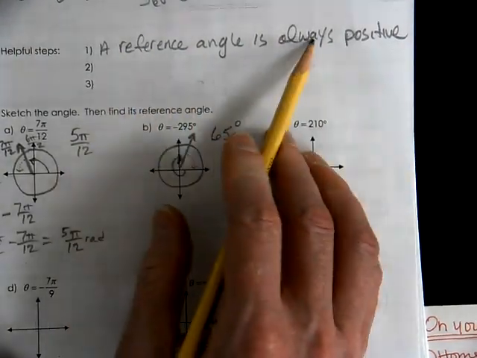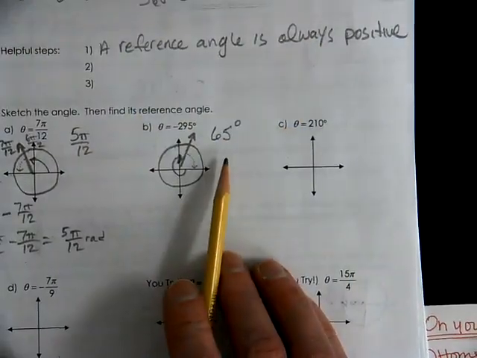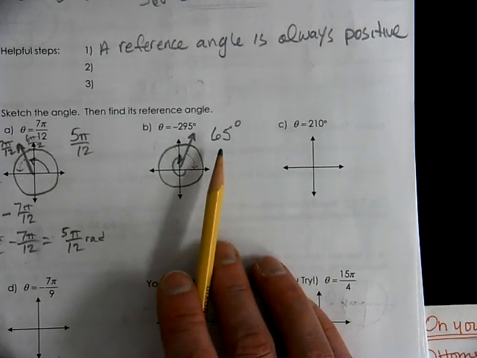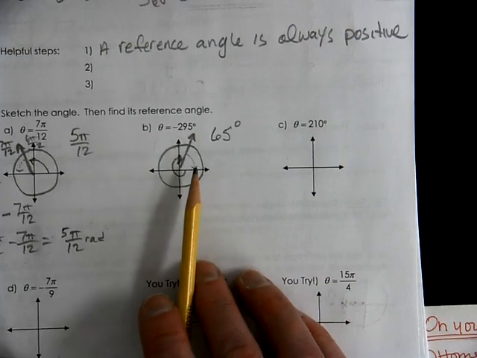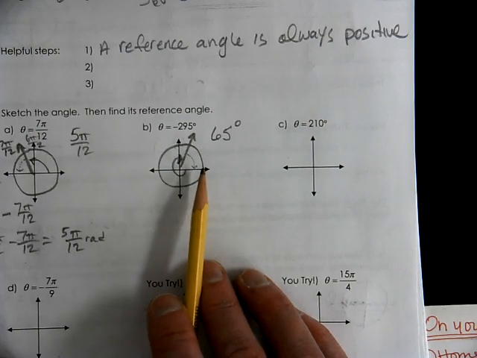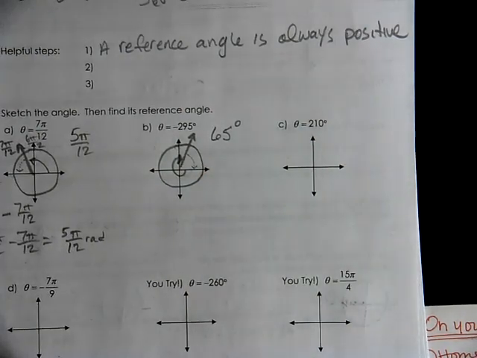Remember, your reference angle is always positive. It's not negative 65 degrees, it's 65 degrees. That is what you would be missing for it to get all the way back to the x-axis.